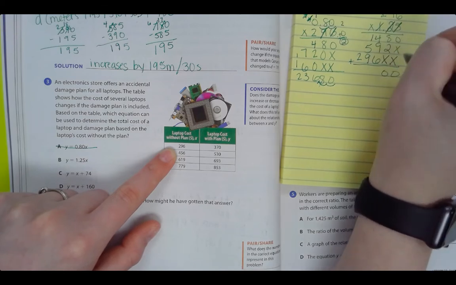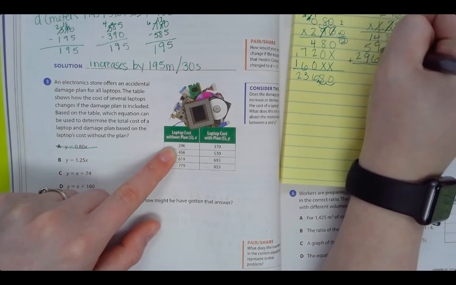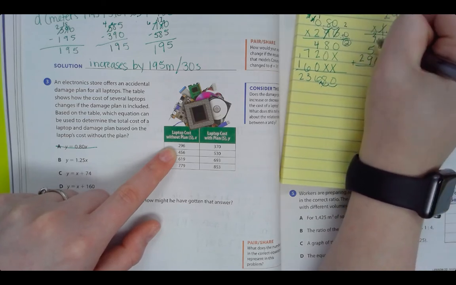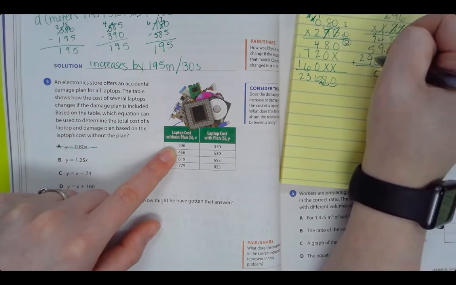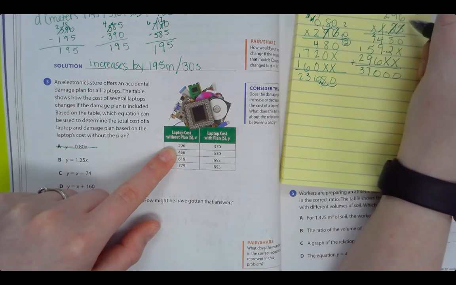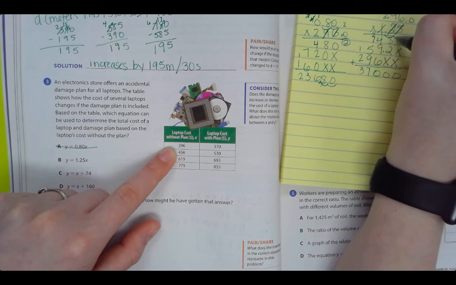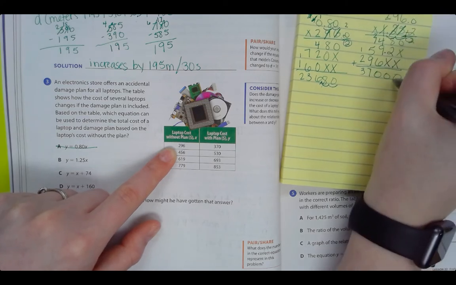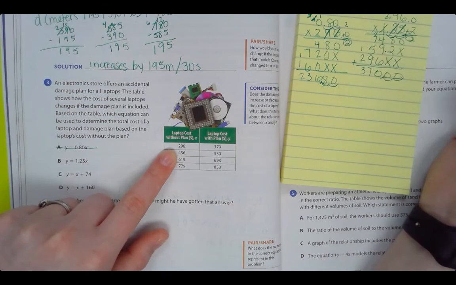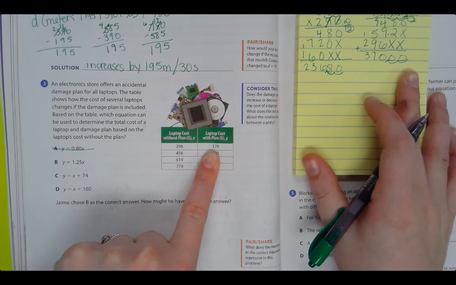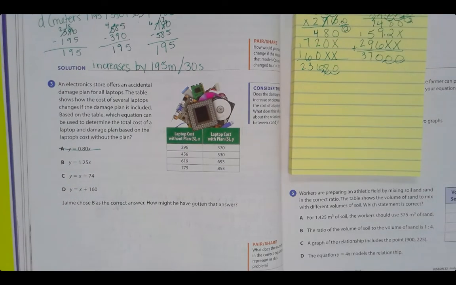0, 10, 5, 14, 20. Keep my 0, carry my 2. 2 times 3, 8, 17. 0 here. 1, 2. 0 plus 2 is 2. So I start at the right and move 1, 2 places over. Oh, I get 370. All right, let's see if that works for my next one.